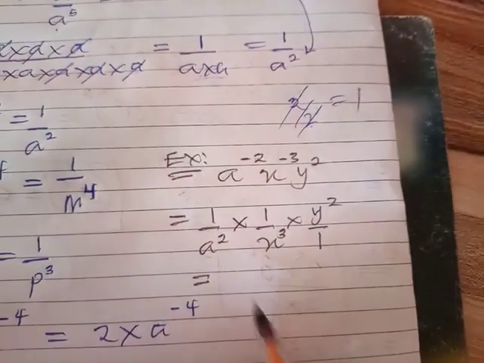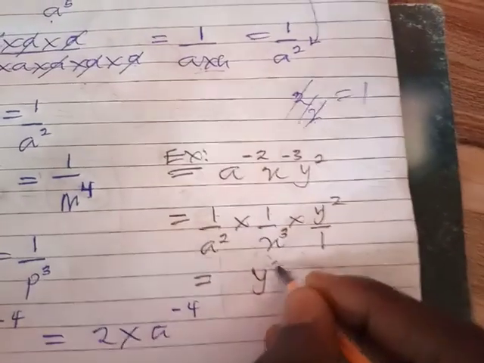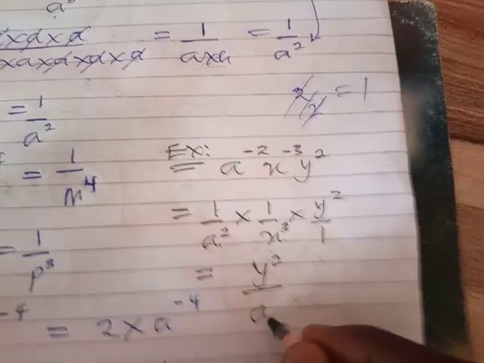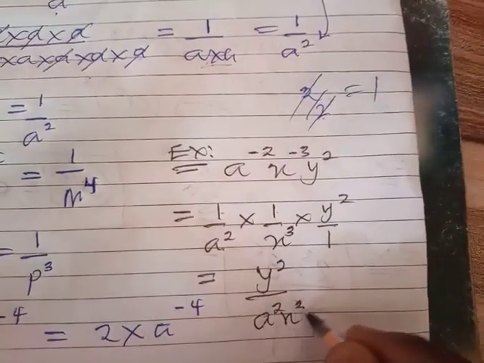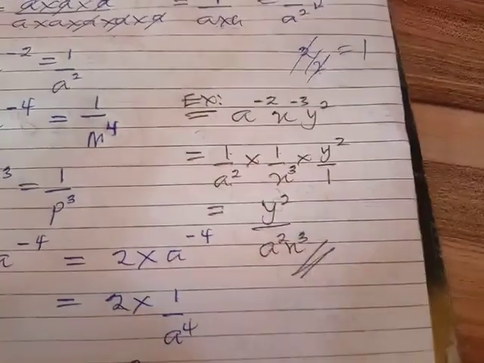So every whole number is over 1. 1 times y squared, you get y squared. a squared times x cubed times 1, you get a squared x cubed. And you rest here because this is how far you can go.